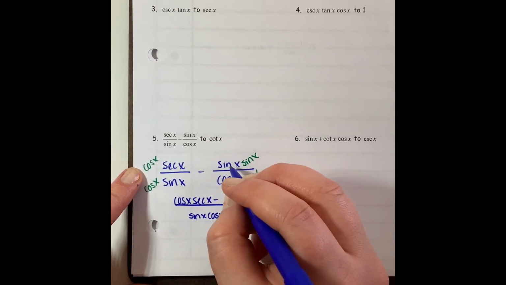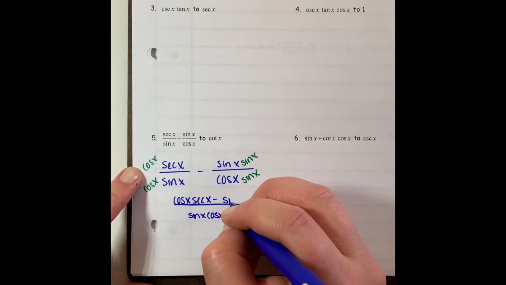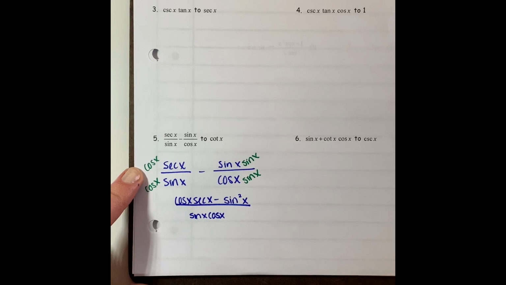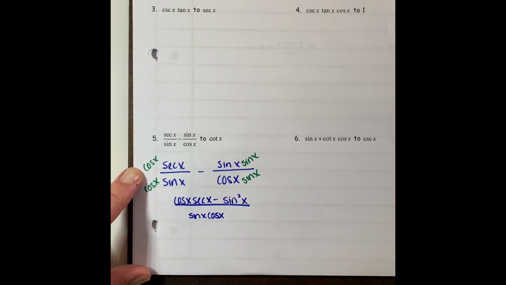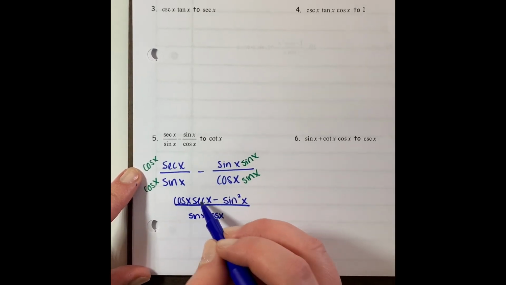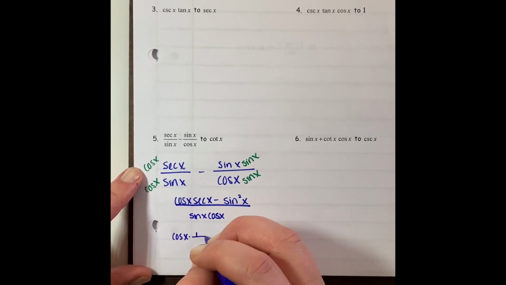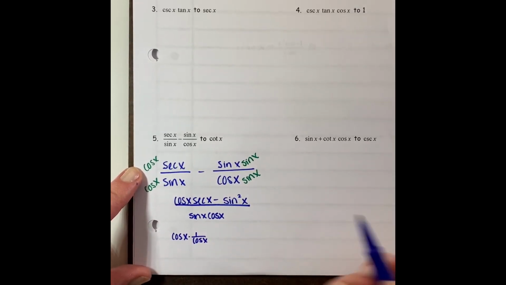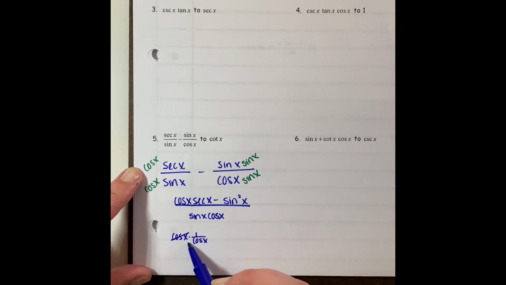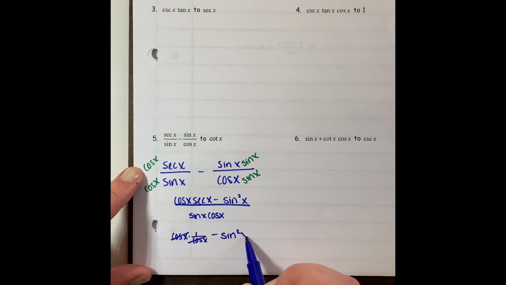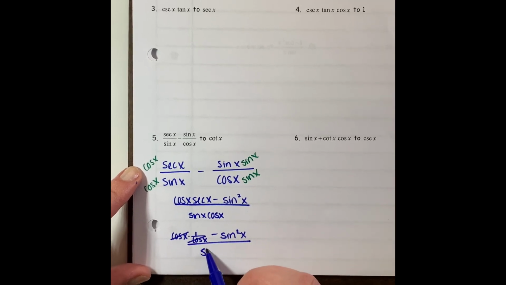And then here I have a sine times a sine, which is sine squared x. Then from there, remember that cosine and secant is really cosine x times 1 over cosine x, and so those guys can cross out. So that's really 1 minus sine squared x over sine x cosine x.